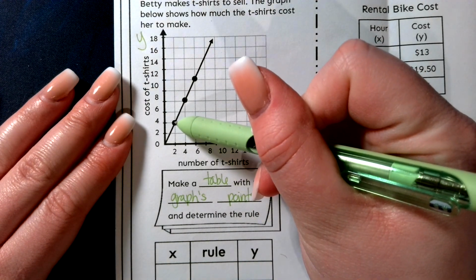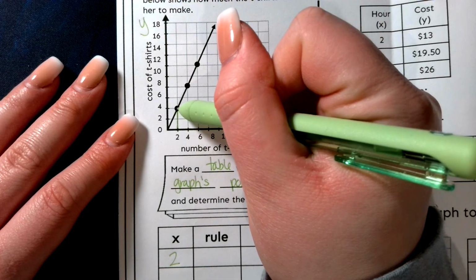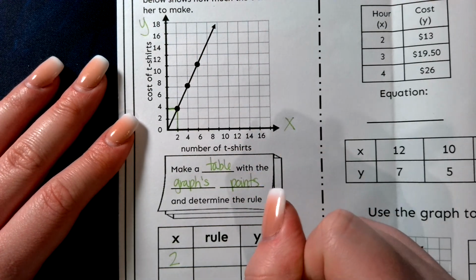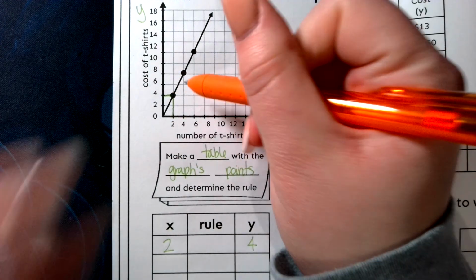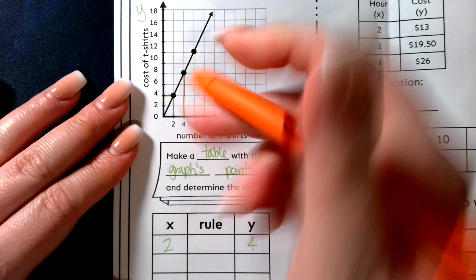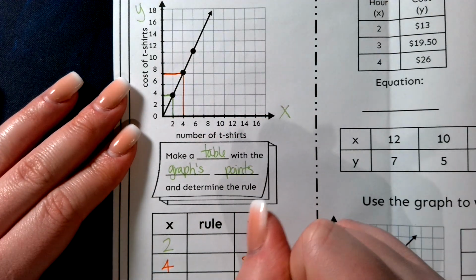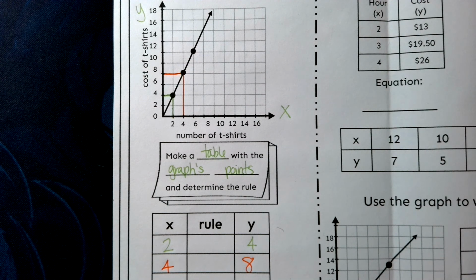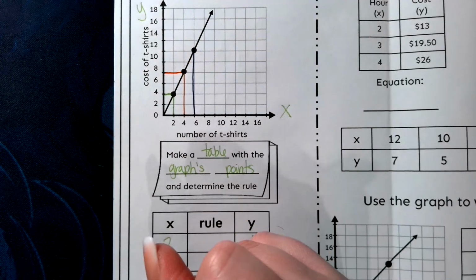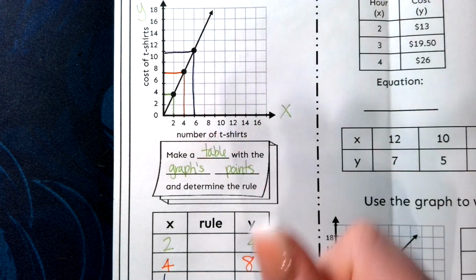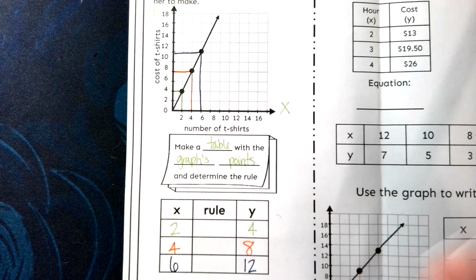So this first dot here, I see that my x is 2. And for this dot, I see that my y is 4. The next dot, right here, I see that my x is 4 and my y is 8. For my last dot, I see that my x is 6 and my y is 12. If you're having trouble reading these graphs, please let us know. We'll be more than happy to review that with you.